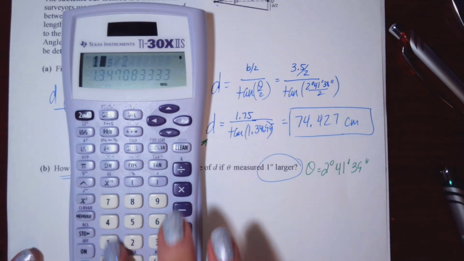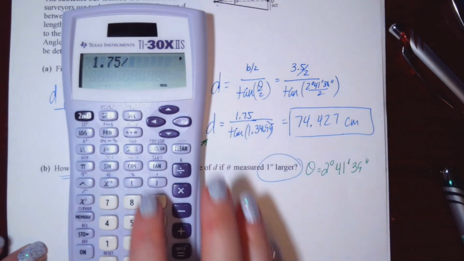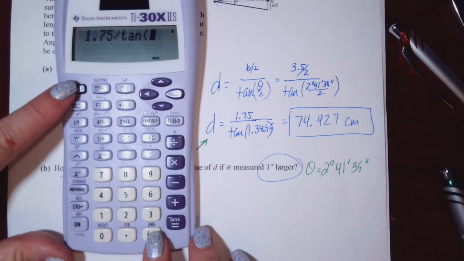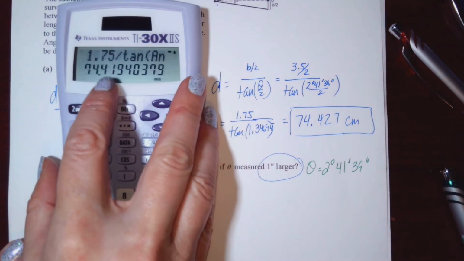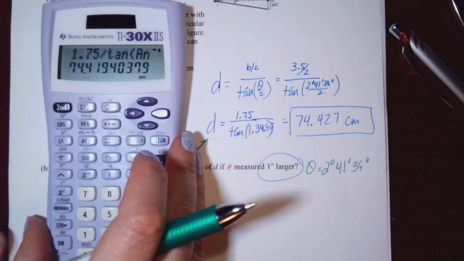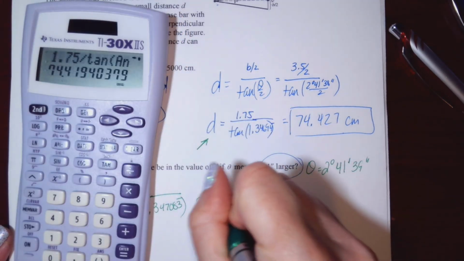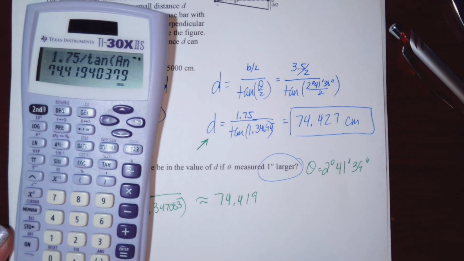Alright, so to find the distance, I take half the subtense bar, 1.75, divide it by tangent of this new value for half theta, using that second answer combination so that I have not used an approximation. There's my new distance. We will round that off to our 5 significant digits.